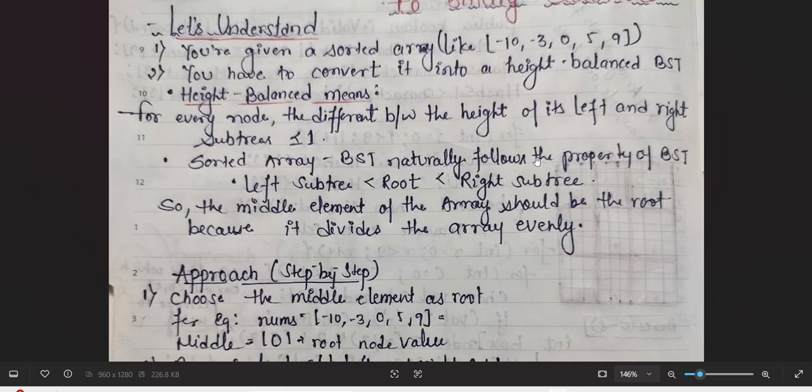In the binary search tree, basically we have three components: left subtree, root node, and right subtree. These are the three things that we have to maintain. First of all we have one root node that we have to select from our given array. It should be the parent.